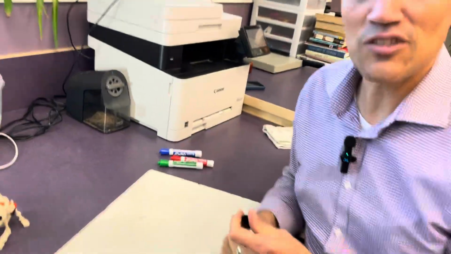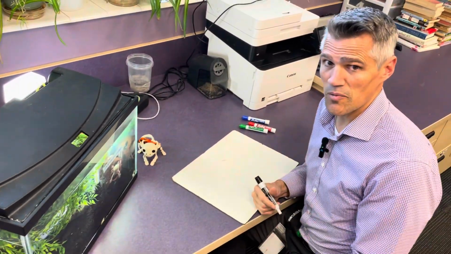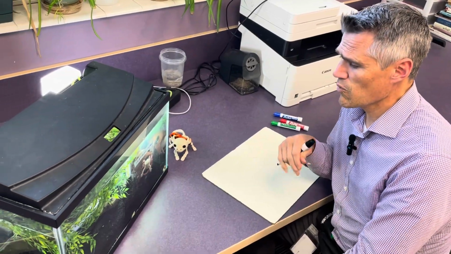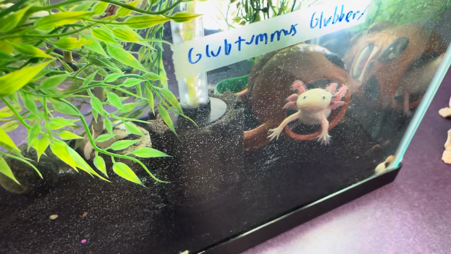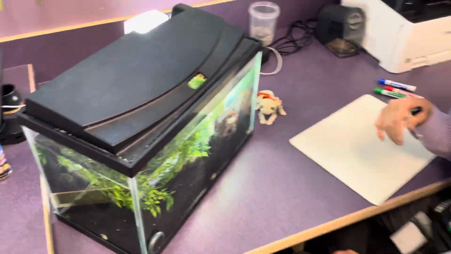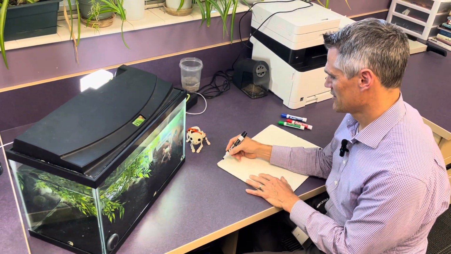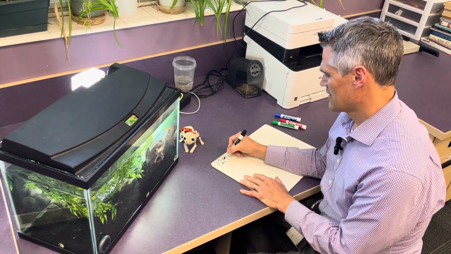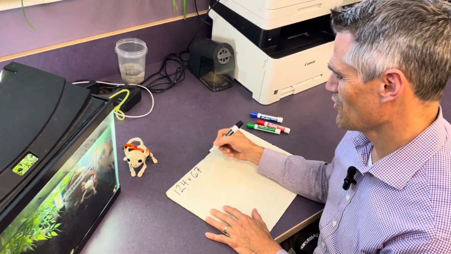So I asked Glubtimus for a problem. I said, give me a 3-digit number and a 2-digit number. And he said, 124 and 67. Okay, fine, Glubtimus, whatever. So we take 124 times 67.